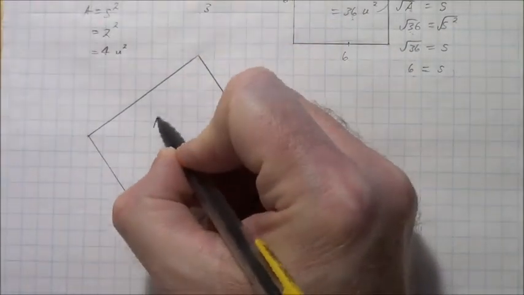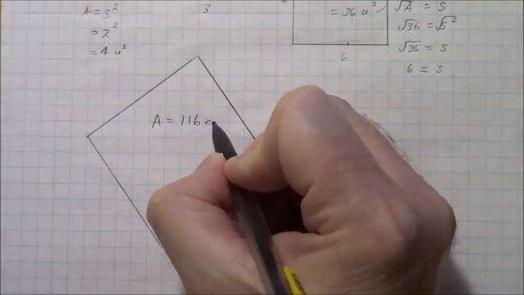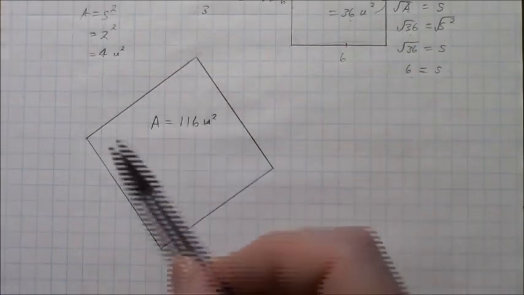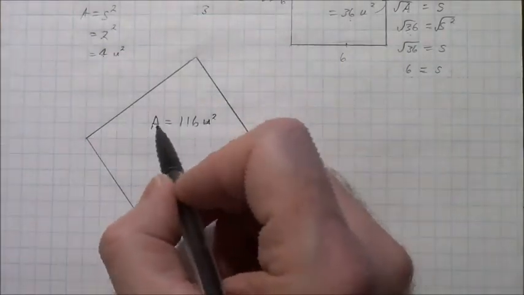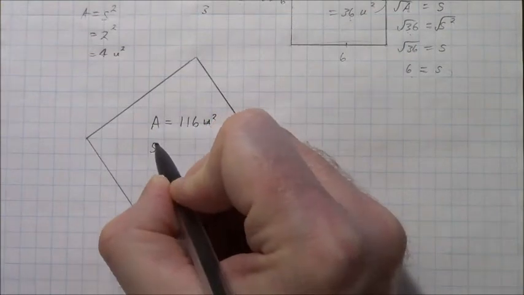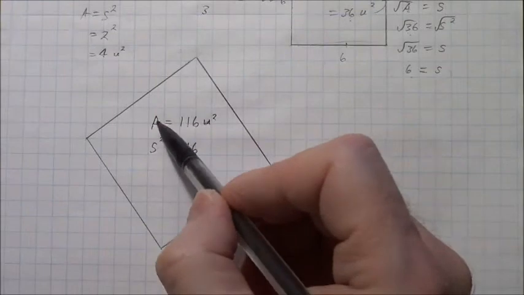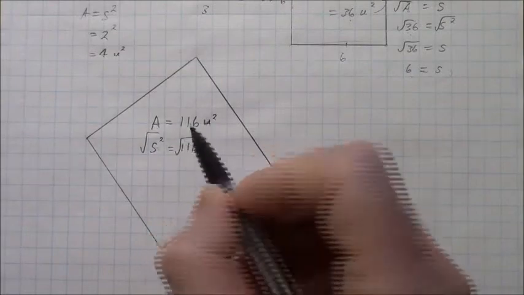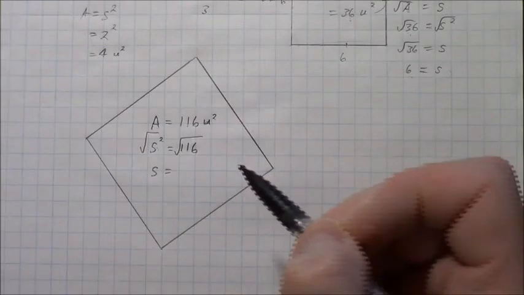And let's say, for example, the area of this is, I don't know, let's say 116, not square centimeters, because we don't really know it's centimeters, let's say square units. So if we know the area of this square is 116 square units, and we know that the area is calculated by taking the side length and squaring it, then we can replace the area with side squared. Then we take the square root of both sides again, and the side length is the square root of 116.